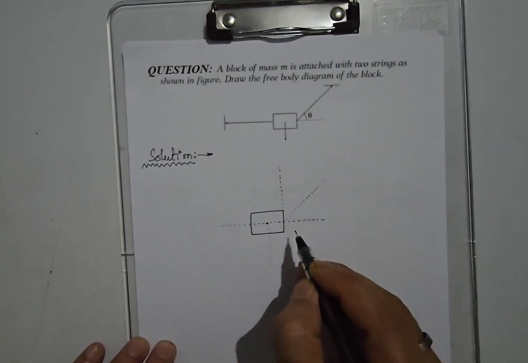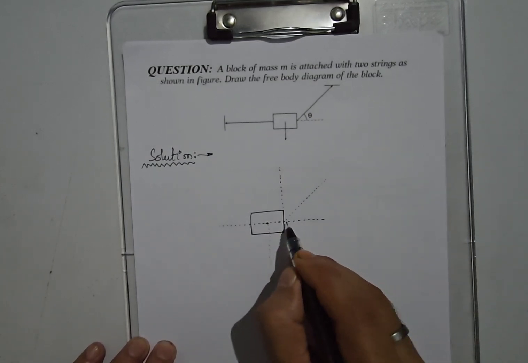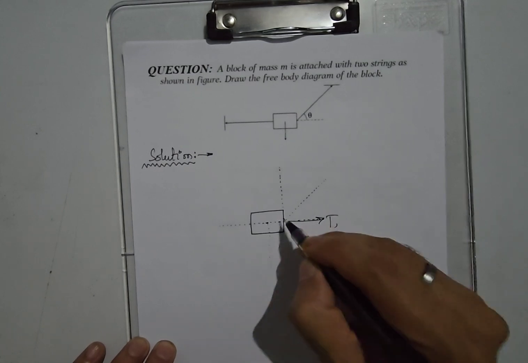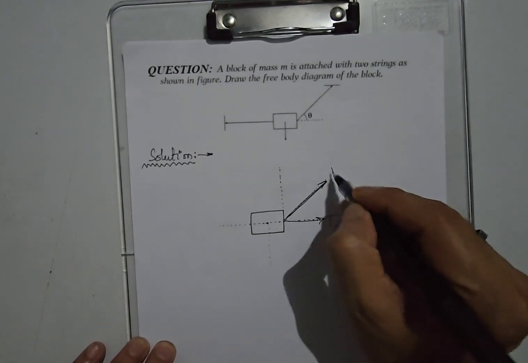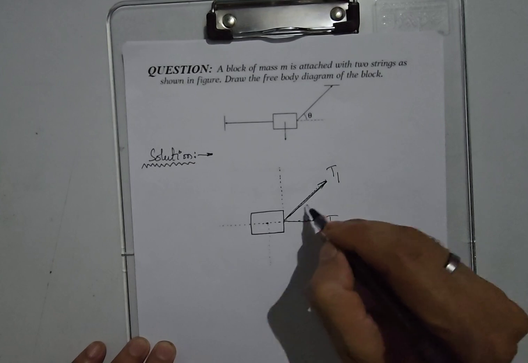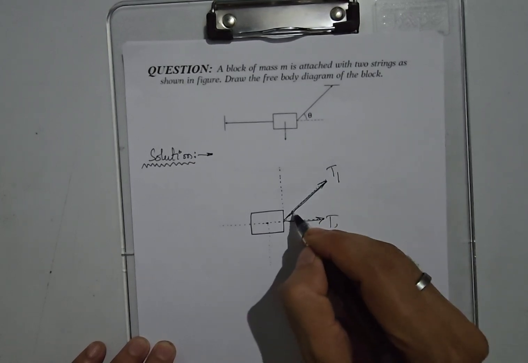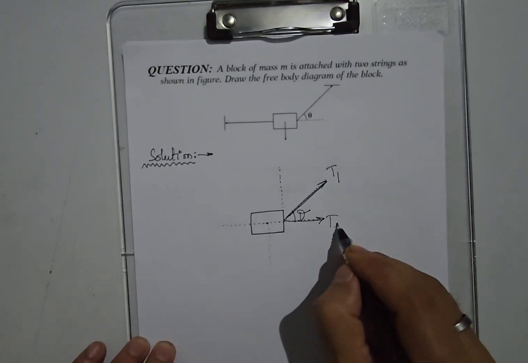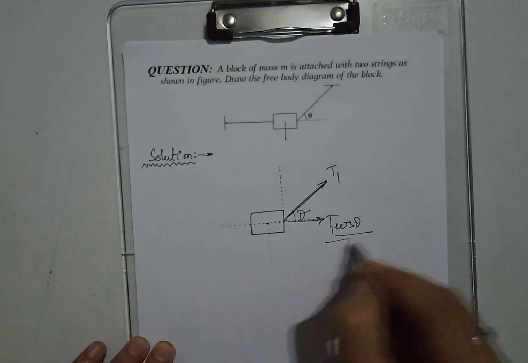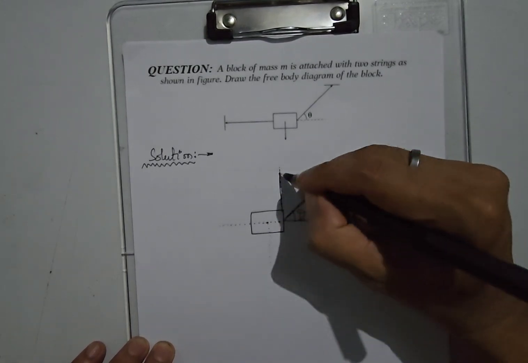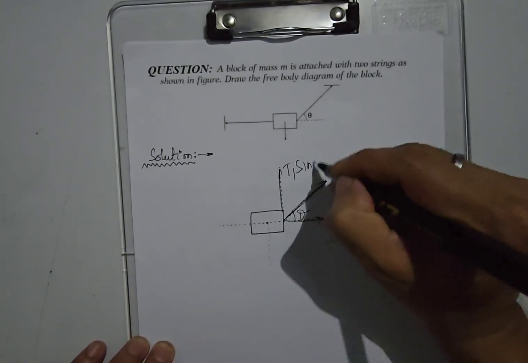Now how to show this? See, this one will be having 2. One is this one, T1, because this is T1. As you can see here, this is T1, right? This is T1, tension in string. Now there are 2 components of this string. Suppose this is theta, then this would be T1 cos theta, and this one is T1 into sin theta, right?